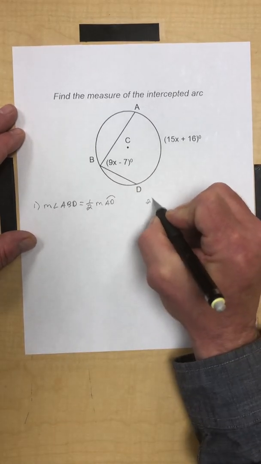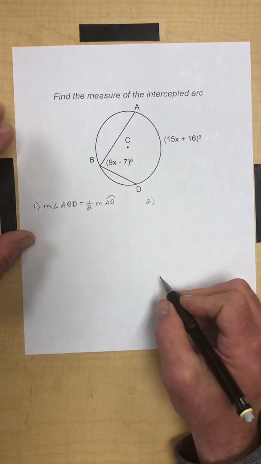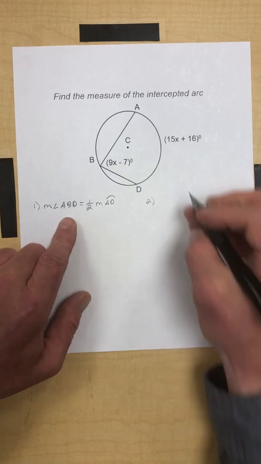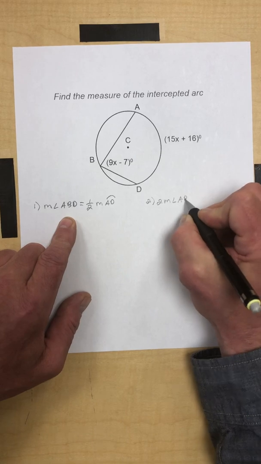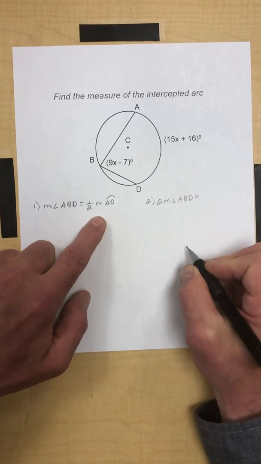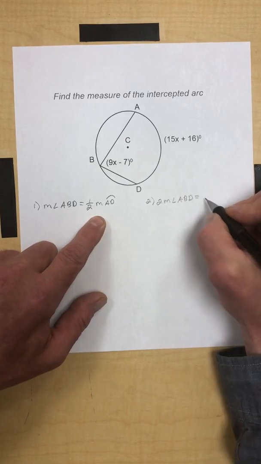Or, equivalently, 2 times the measure of the inscribed angle is equal to the measure of the intercepted arc.